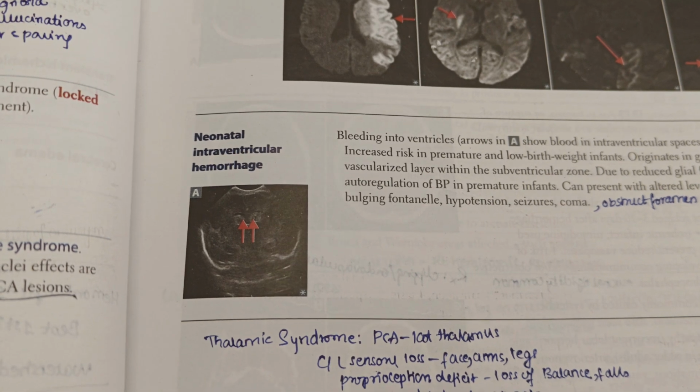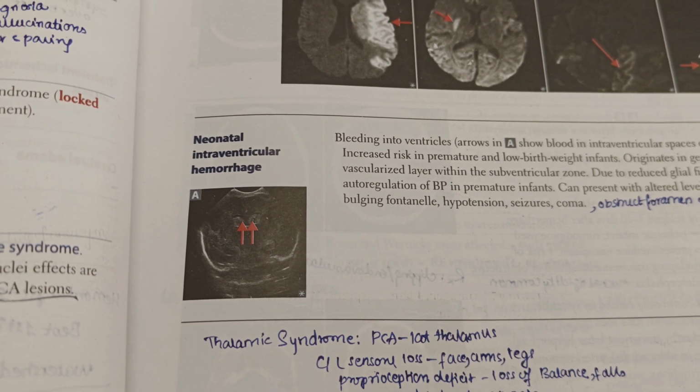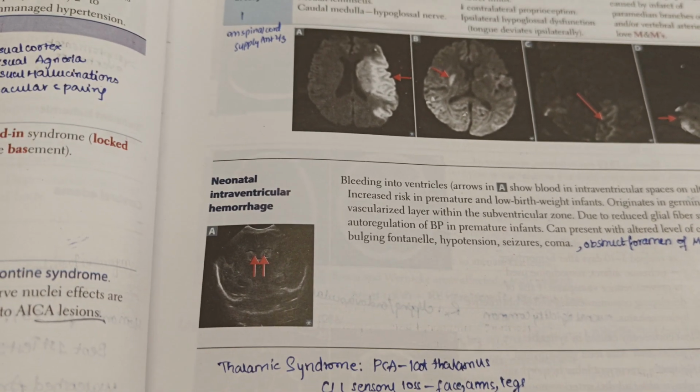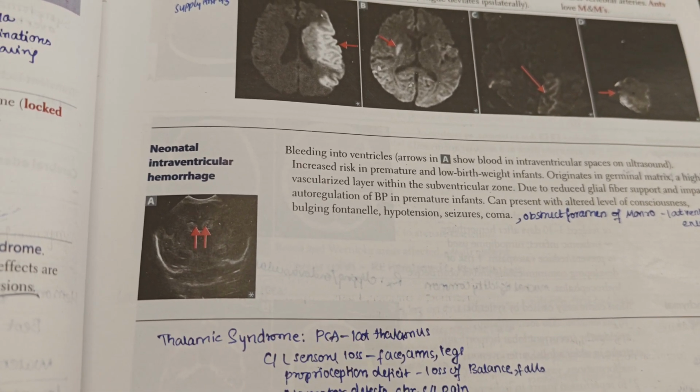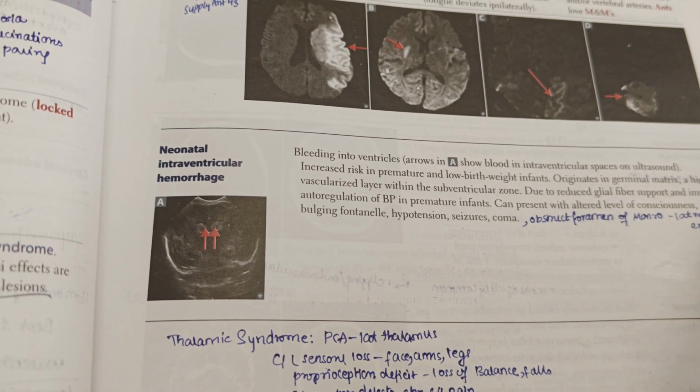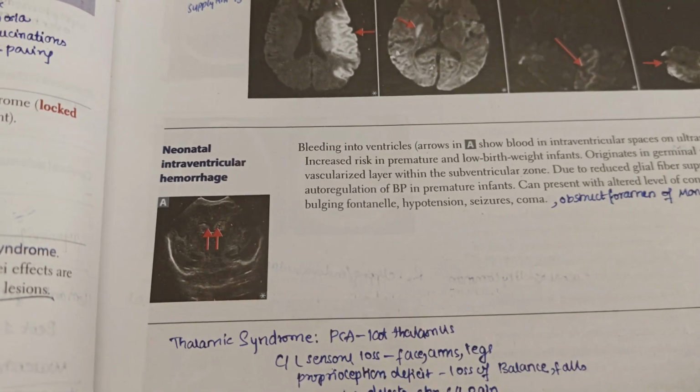Okay. Neonatal intraventricular hemorrhage. In the ventricles we should have CSF, but sometimes blood may come and fill them, enlarge the ventricles and, of course, raise intracranial pressure. That is seen in neonates, and that is neonatal intraventricular hemorrhage.